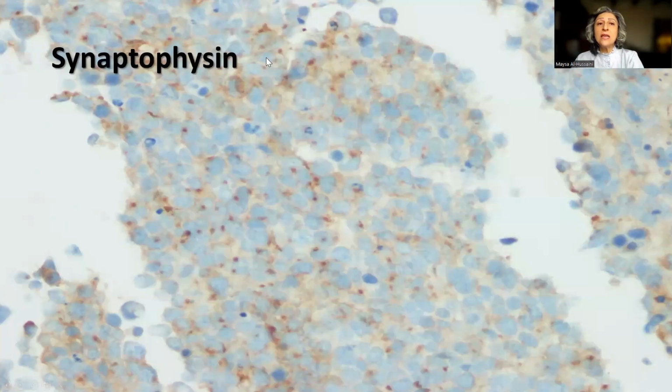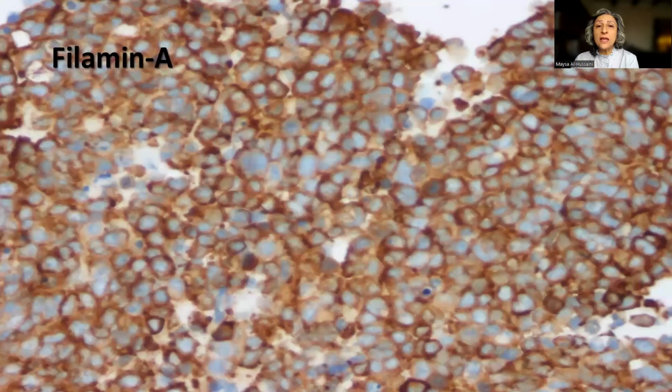And the first, of course, is synaptophysin. And with synaptophysin, as you can see, there is this very peculiar dot-like cytoplasmic staining, which is typical, especially when it's diffuse, of large cell anaplastic medulloblastoma. But this should not really be evaluated separate from the morphology. So this has really to be coupled with the morphology in order to make use of this feature of dot-like cytoplasmic staining of synaptophysin.